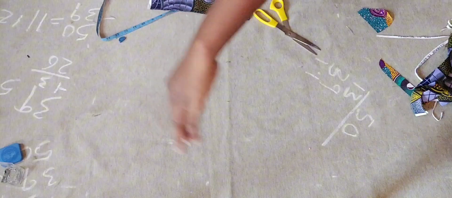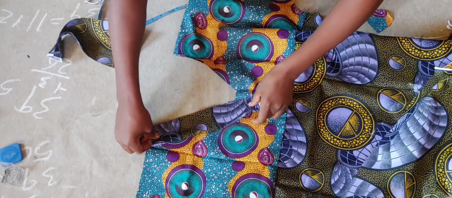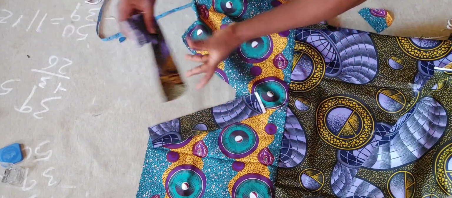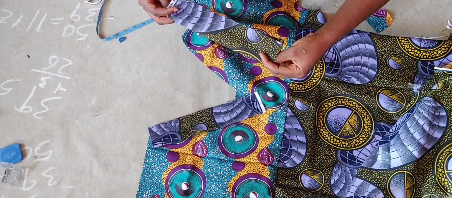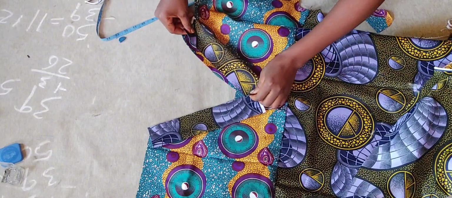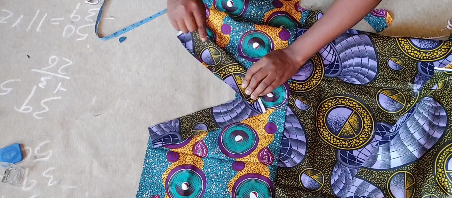So after that, I will interface it. I will put an interface, then I will sew. I will sew from here with half an inch. I will join it, then right side facing each other, I will put again. I will sew it with half an inch.